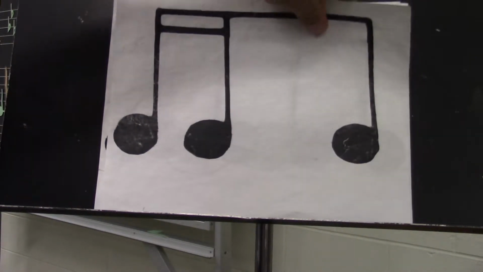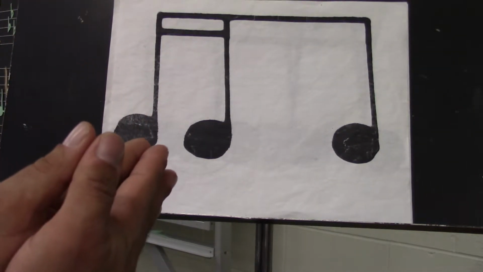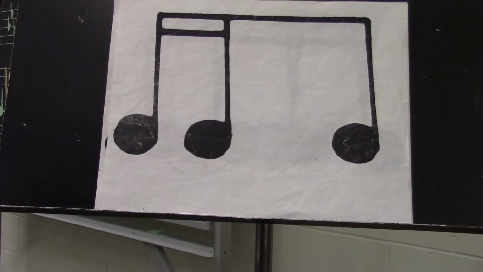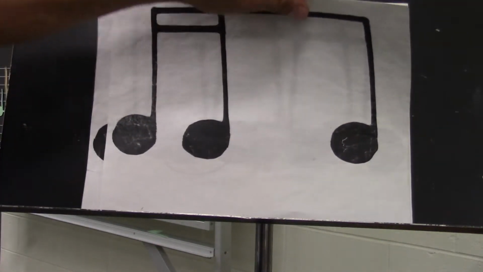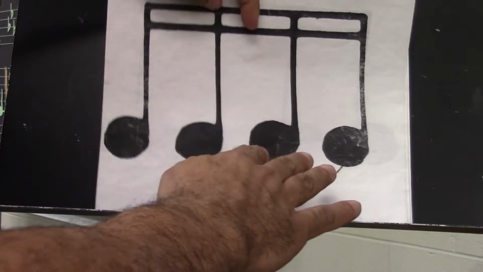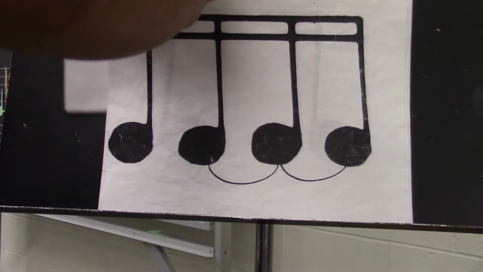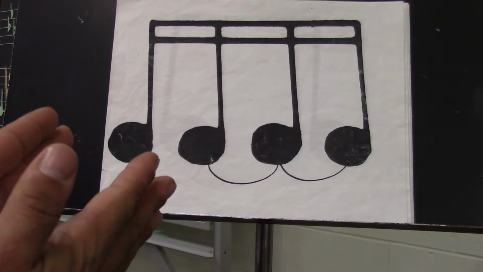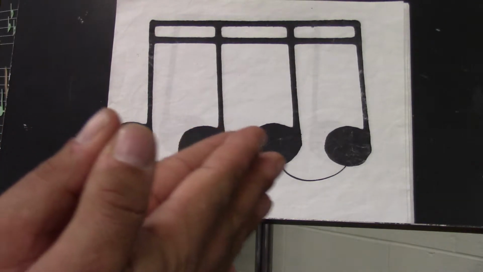Let's do it this way. Same thing. Ready, go. 1, E, and. So an eighth note equals 2 16ths. Clap and count. Ready, go. 1, E, and.